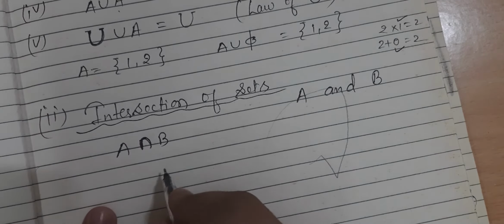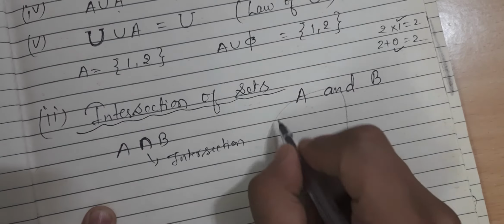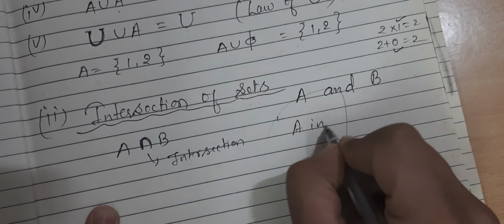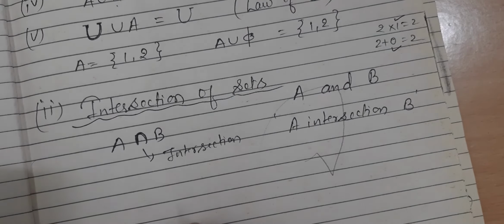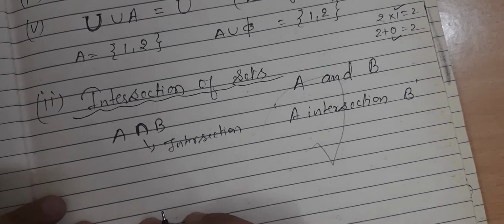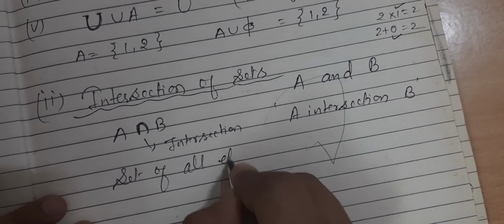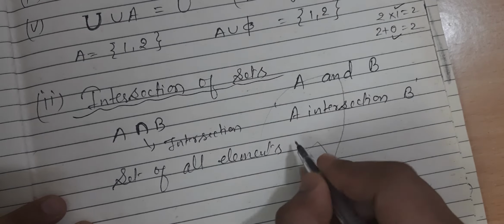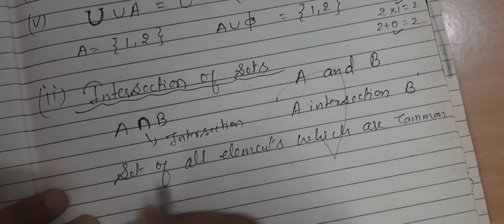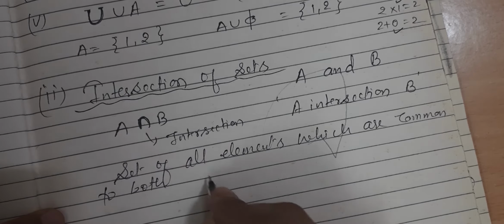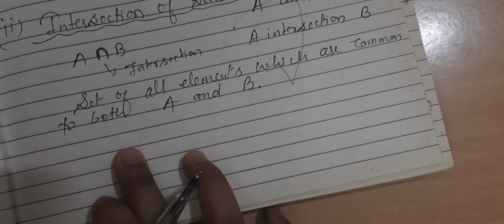This symbol is used to represent intersection, and we read it as A intersection B. And A intersection B means the set of all elements which are common to both A and B. Intersection means common elements.